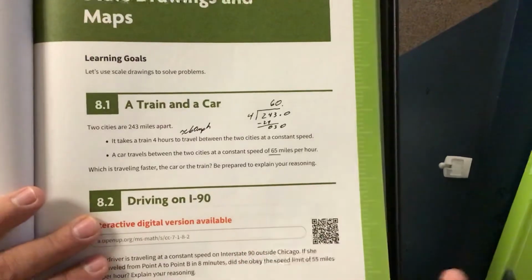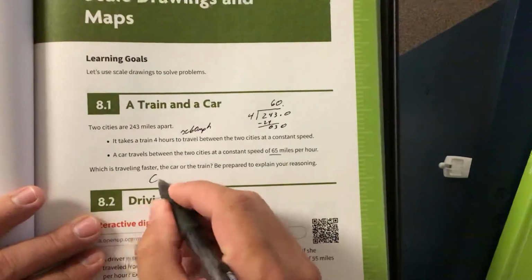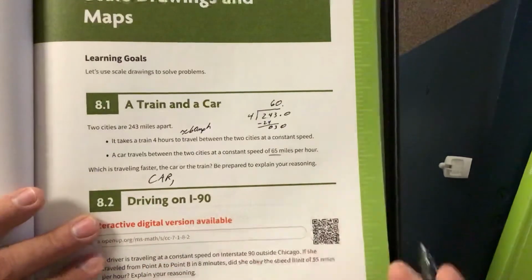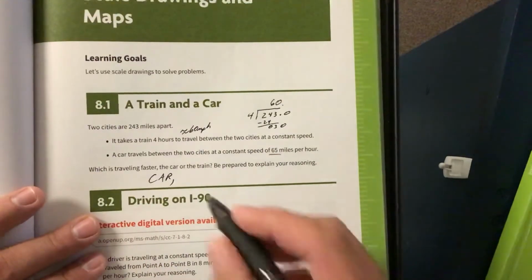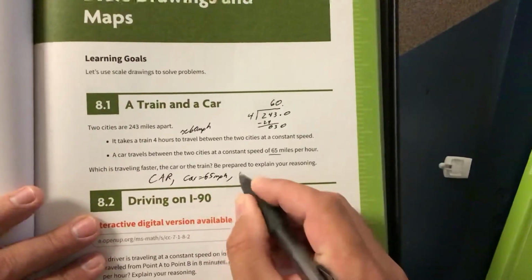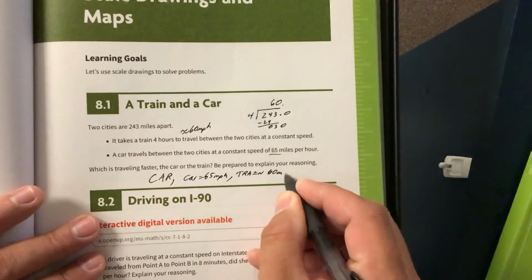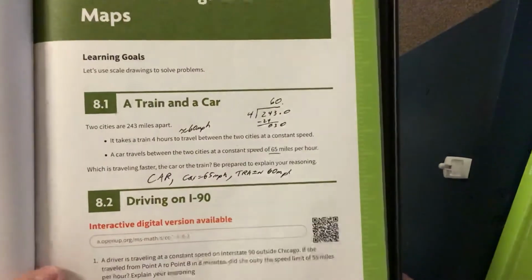Car is going 65. So who is traveling faster? The car. It does say be prepared to explain your reasoning. Well, car is going 65 miles per hour, while the train is going about 60 miles per hour. Obviously 65 is bigger than 60.